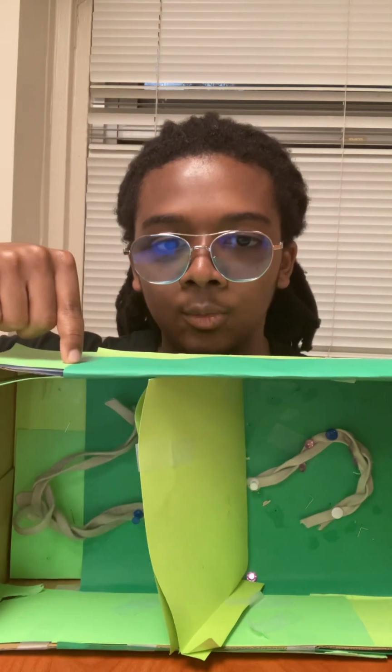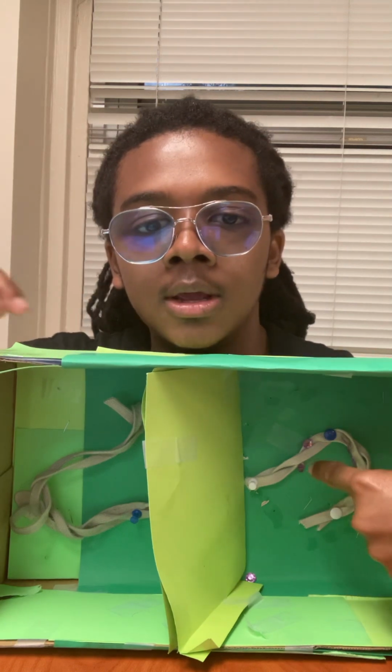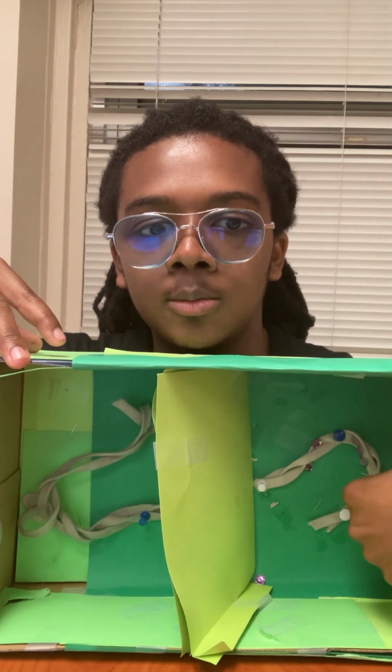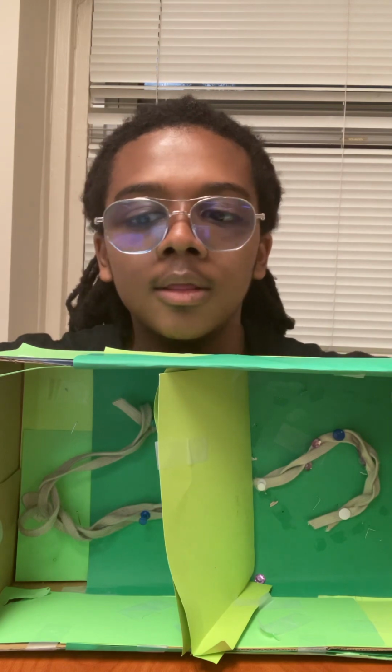And like I said, this is the wild type, and this is the mutation. You can tell it's the mutation because it has these little bits in here that are breaking up the folding.